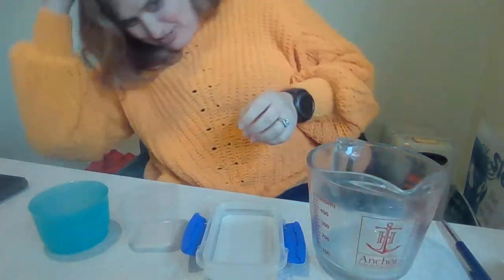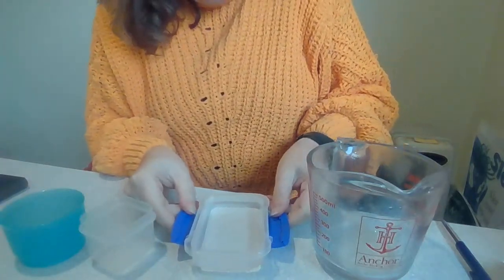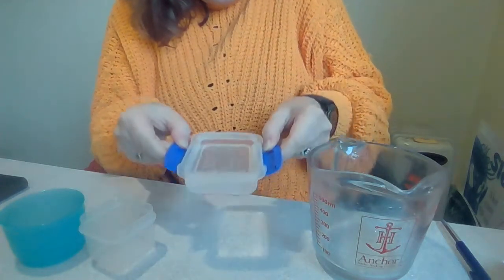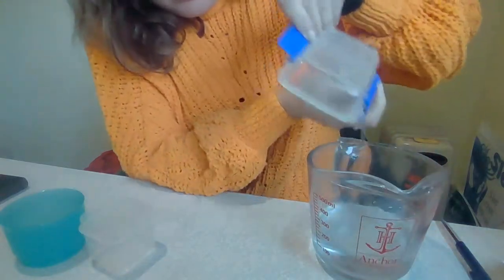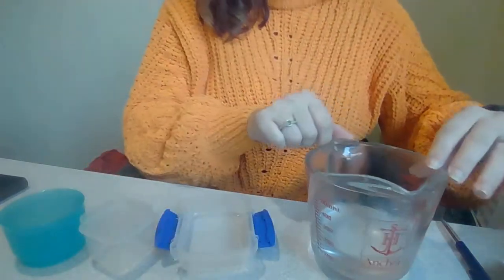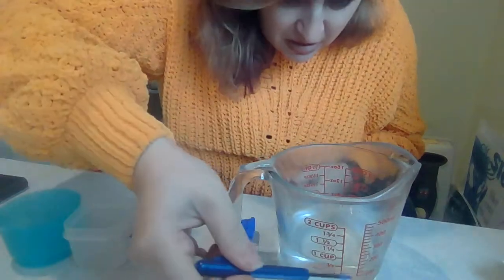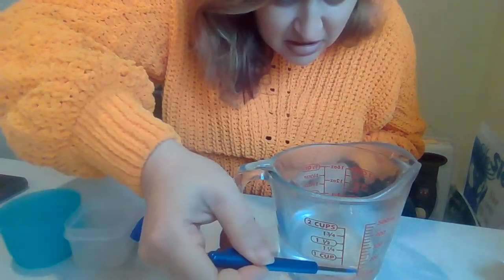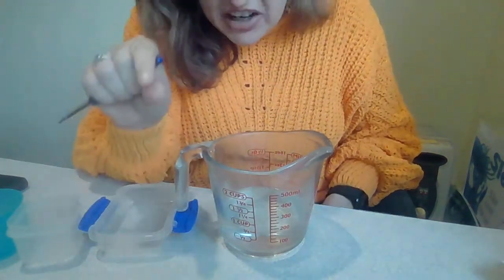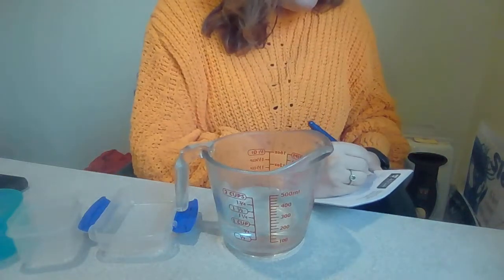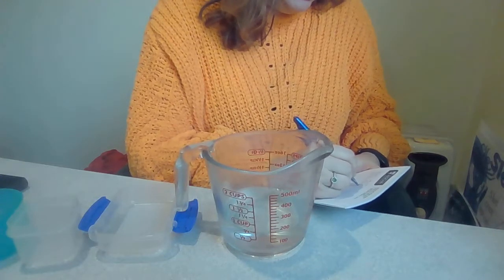Oh, let's see if I can do this without spilling. Oh my gosh. Hopefully, if I'm super careful, I'll be able to pick this up. And dip it in. Yay, I did it. Good job, Mrs. J. Right. Ooh, now this one here is coming up to just underneath this line here. Oh, you can't see. Just underneath this line here. So it's just a tiny bit less than 150 mils. So I'm going to say it's 145 mils. Okay, and that's the rectangle container.